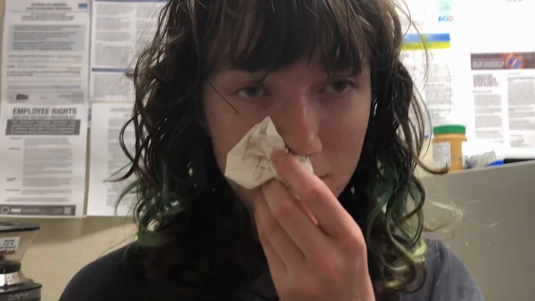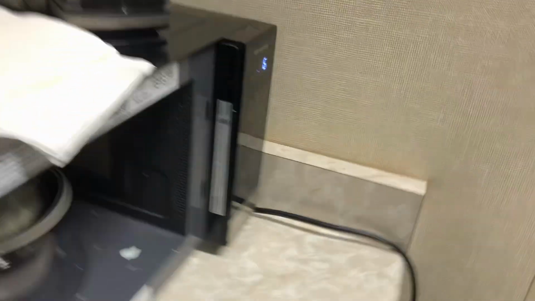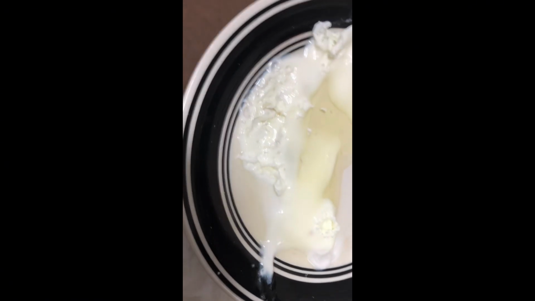No. But our egg exploded. This was our failure. We had to clean the microwave. It smelled so bad. This is what it looked like. Yeah, it was really bad. It was not even measurable. We were looking for the hot spots in the egg.